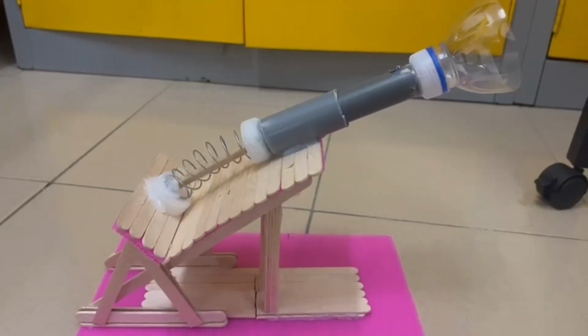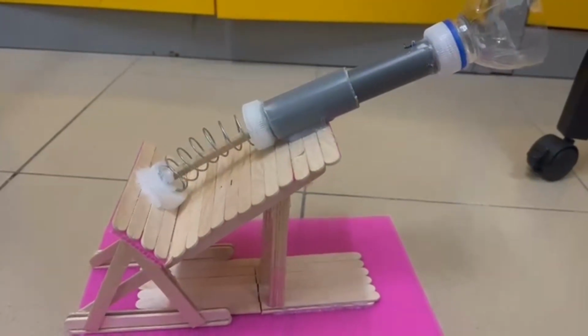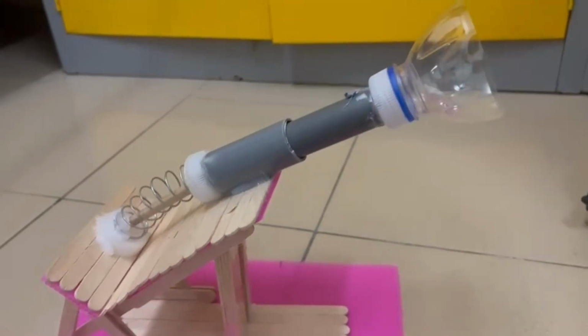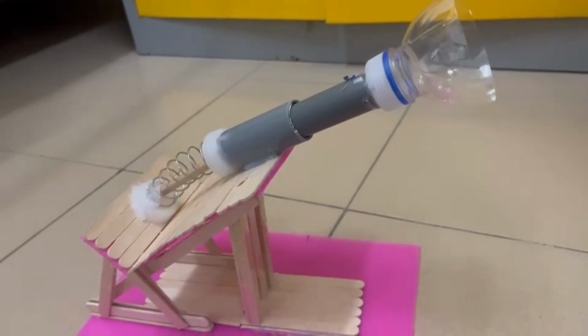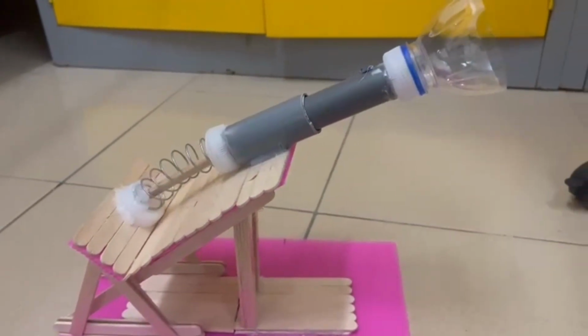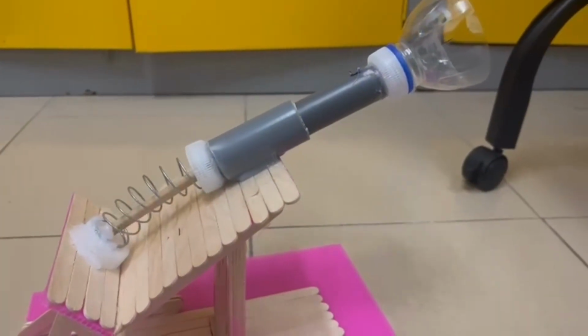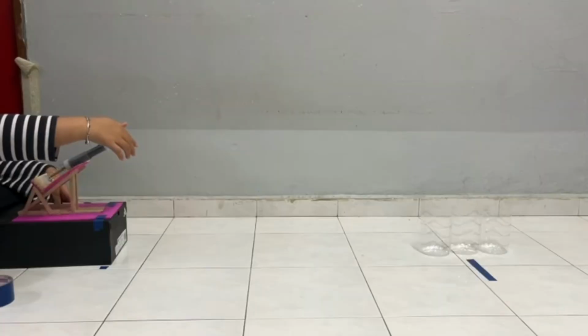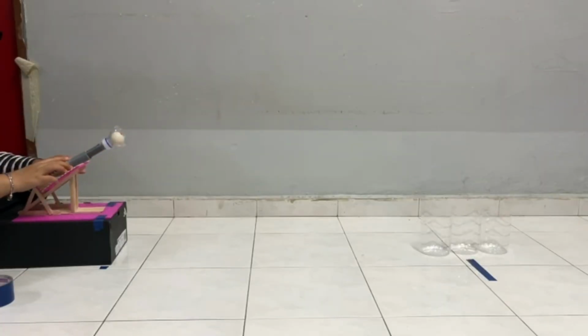The launcher uses a spring mechanism to store elastic potential energy when compressed. Upon release, this energy is converted into kinetic energy to launch the ping-pong ball from a height of 0.124 meter. The ball then follows projectile motion under the influence of gravity, demonstrating the application of dynamics and mechanics of motion.